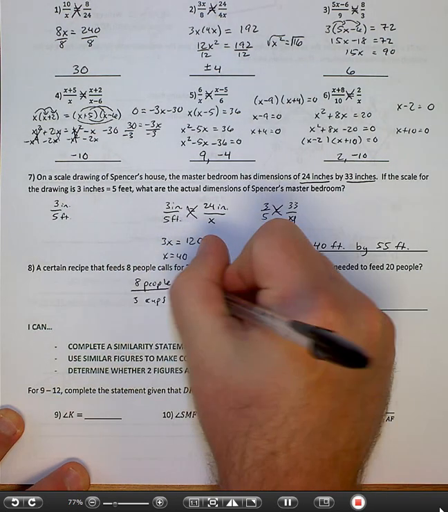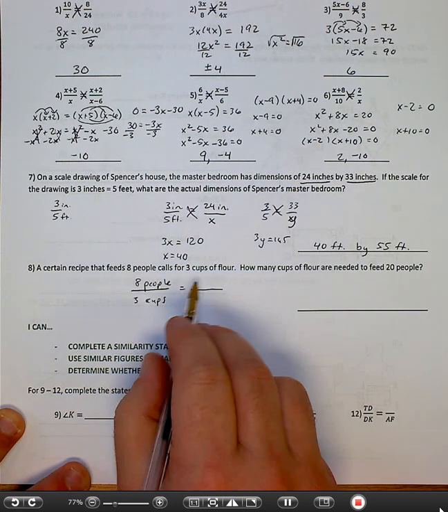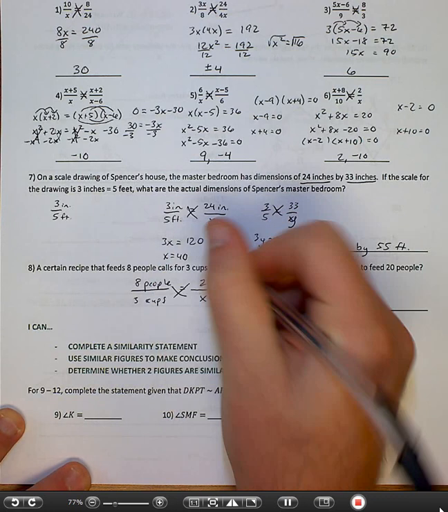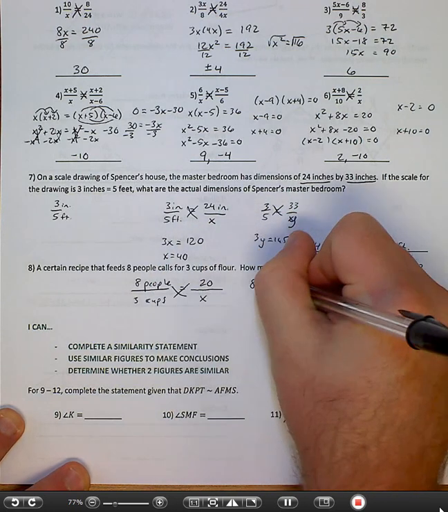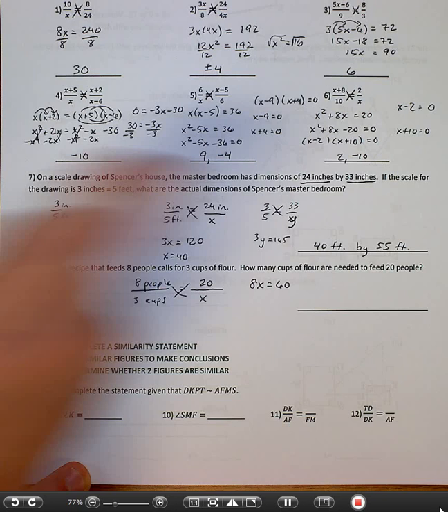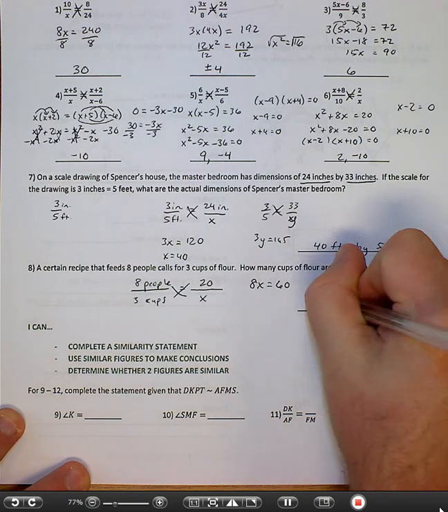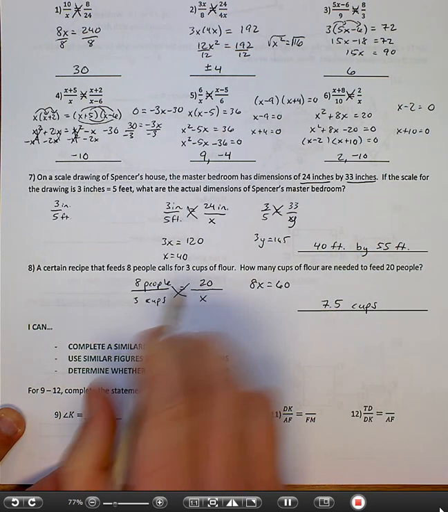Well, let's be proportional here. So I'm going to put people on top. So 20 on top, x on the bottom, cross multiply. 8x equals 60. Divide by 8, you get 7.5. And that would be cups of flour.